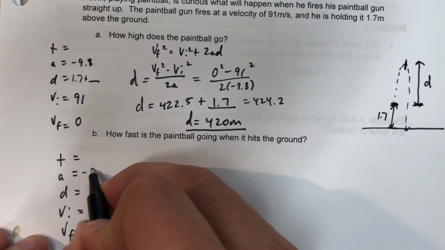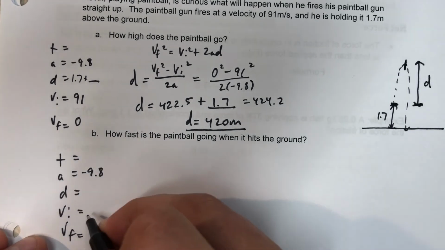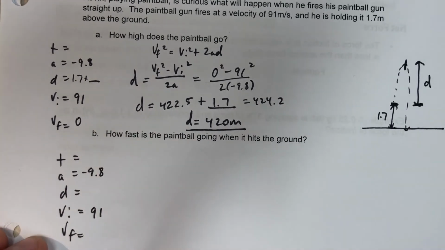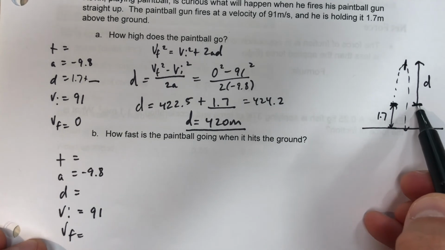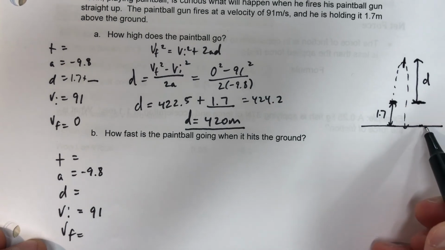Our acceleration will be the same, negative 9.8. Our initial velocity was 91. That still stays the same. There is one other value. We do not know our final velocity because our final velocity at this point is negative 91, but it also is going to be traveling another 1.7 meters. So we do not know what our final velocity is. It'll be a little bit more than 91 going down.